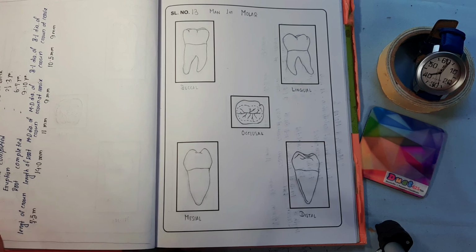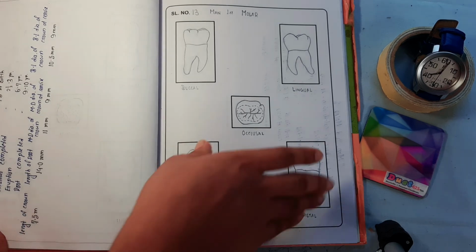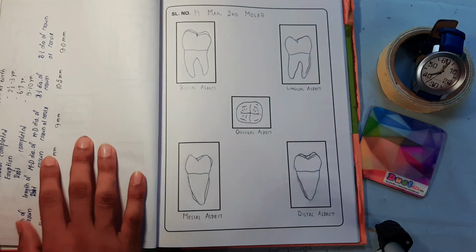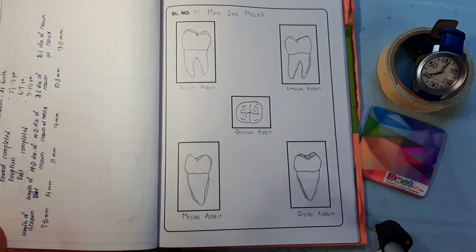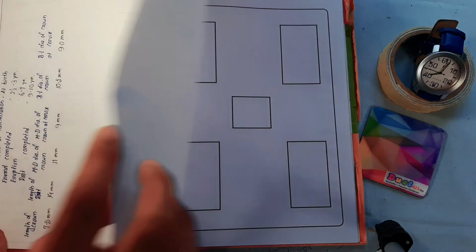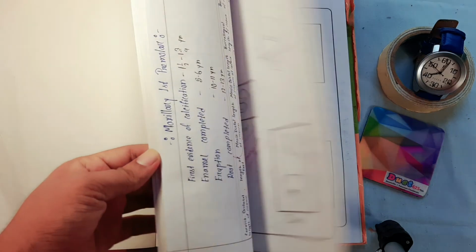Then the mandibular first molar, which is a birooted tooth, and this is the mandibular second molar. So these are all the types of tooth in the human oral cavity: the incisors, canines, premolars and molars.